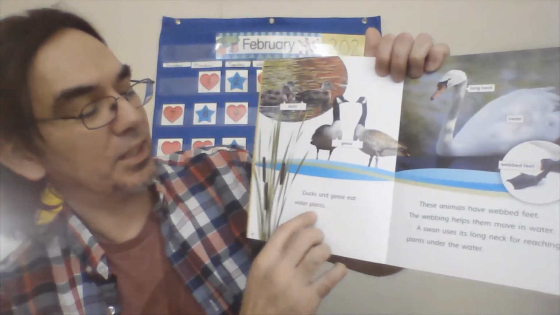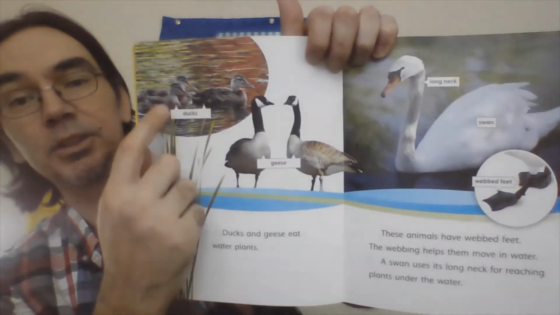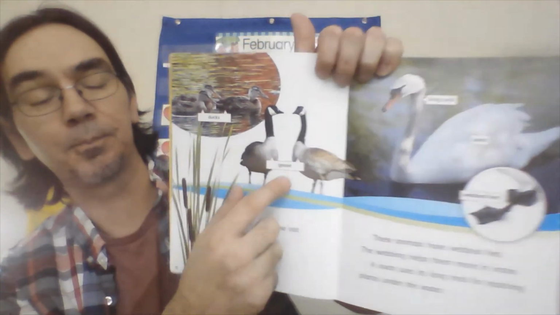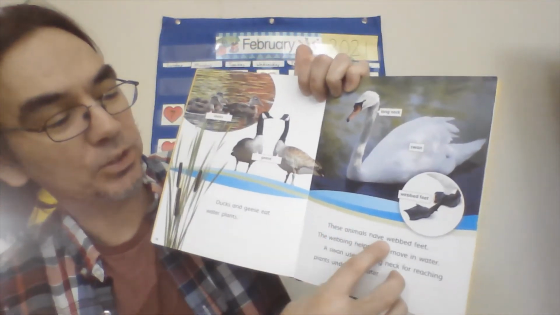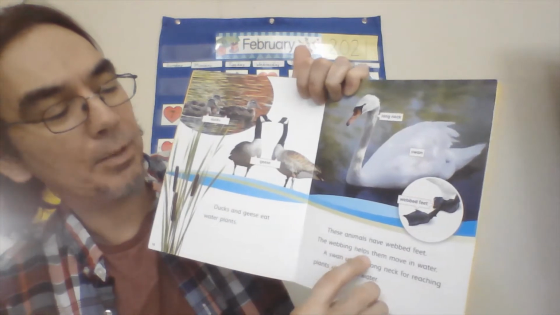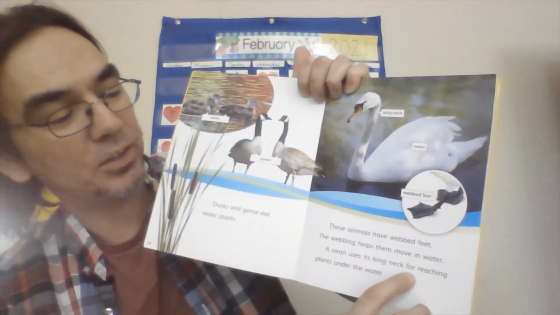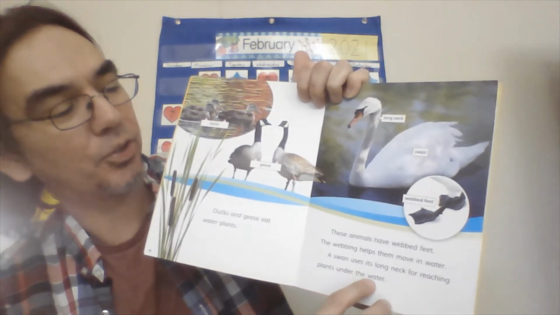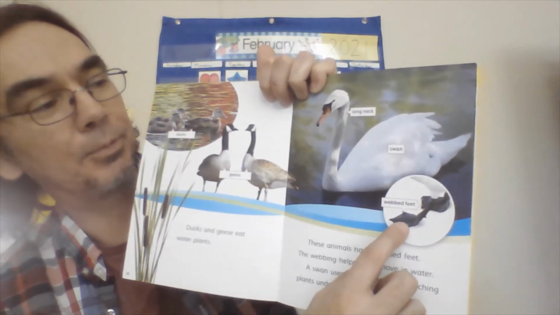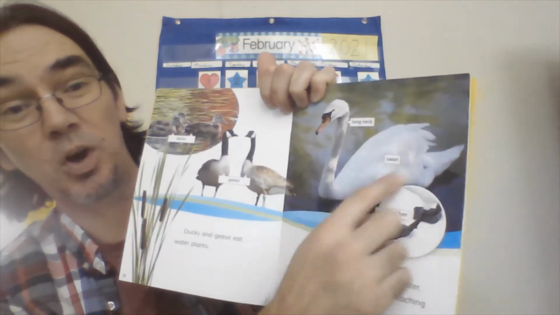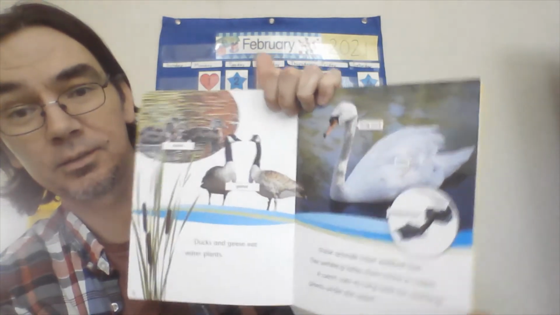Ducks and geese eat water plants. Here's ducks, here's geese. These animals have webbed feet. The webbing helps them move in water. A swan uses its long neck for reaching plants under the water. The webbed feet. There's a swan, and look at that long neck.